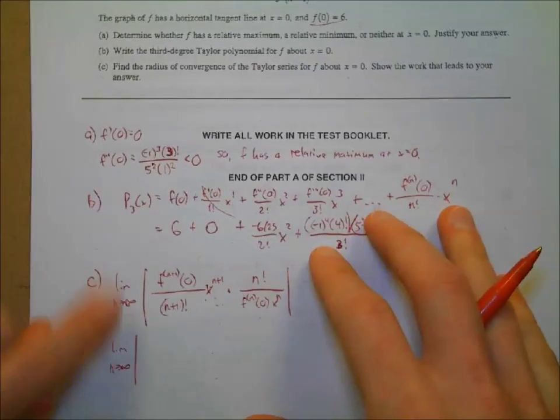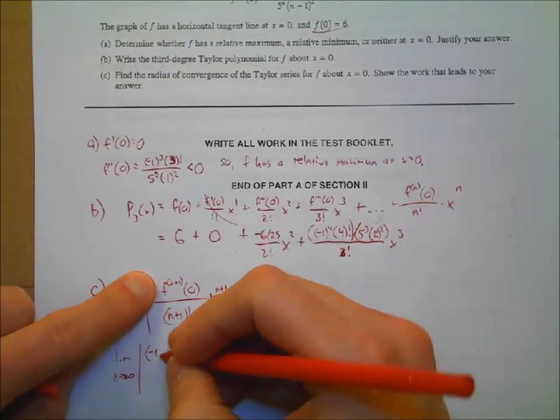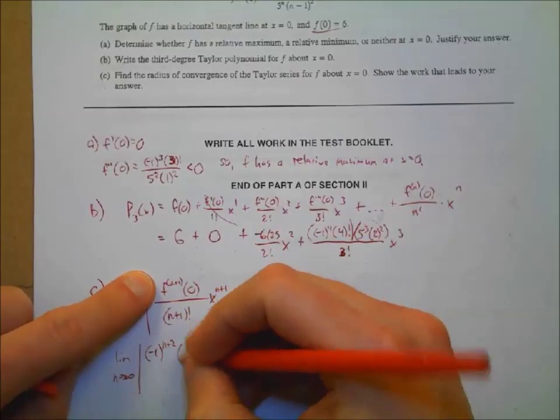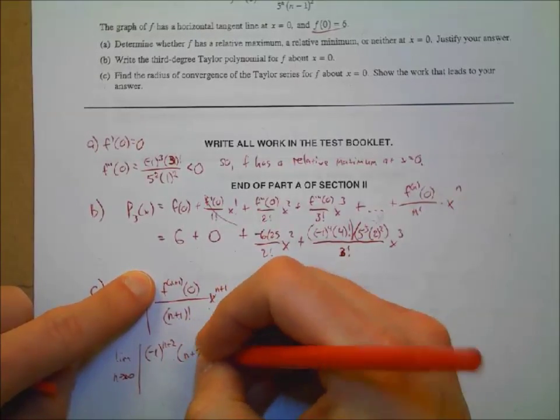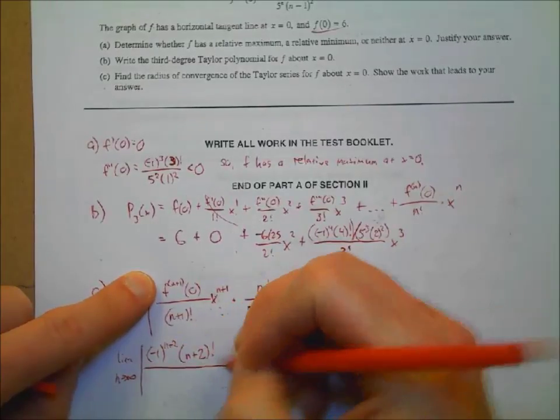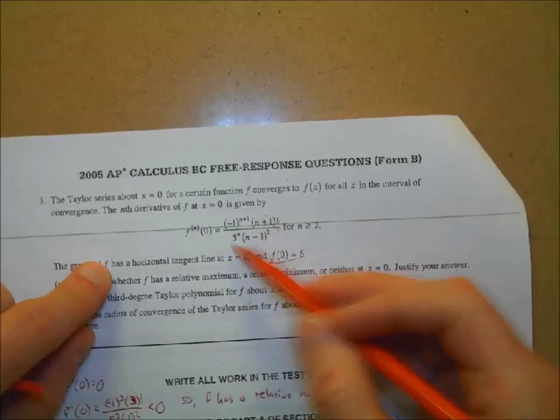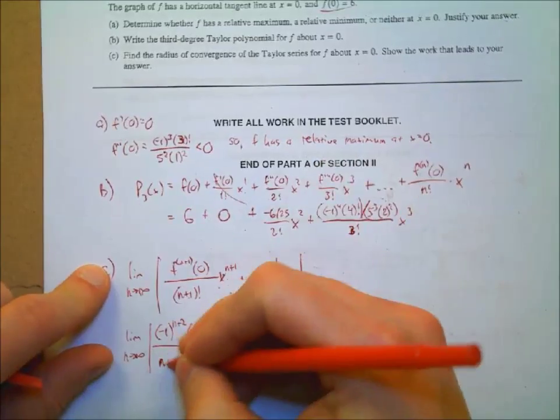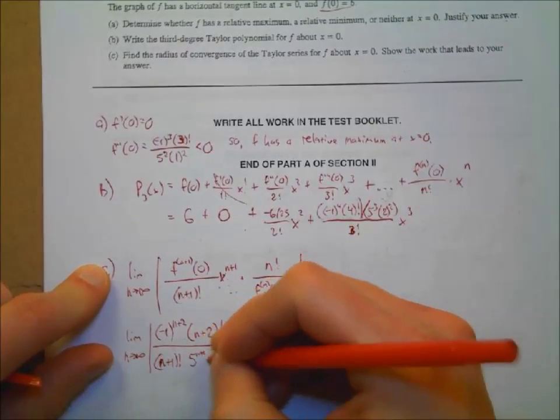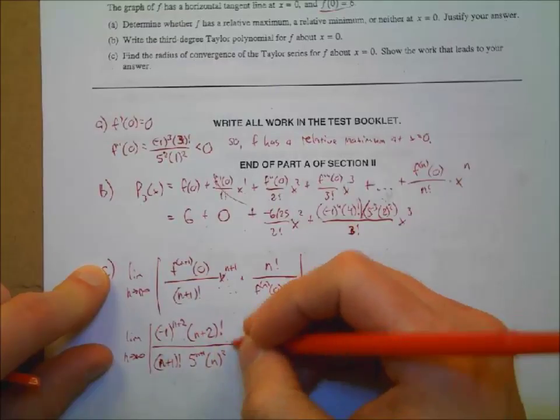I got you, yeah. So, n plus 1 derivative, that means it will be negative 1 to the n plus 2, parentheses n plus 2 factorial, right? Over, and then I'm going to put that n plus 1 factorial in here with the 5 to the n plus 1, all that jazz. So we'll do it here. 5 to the n plus 1, n squared, and then I'll put the x to the n plus 1 up in the numerator here.